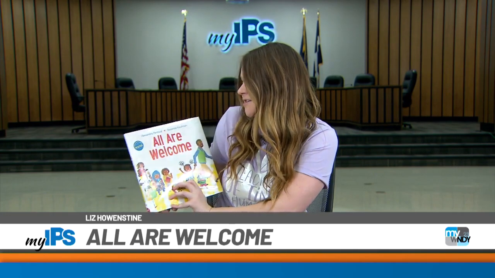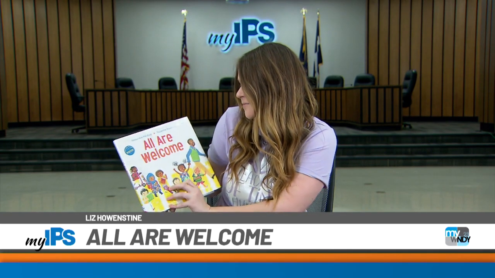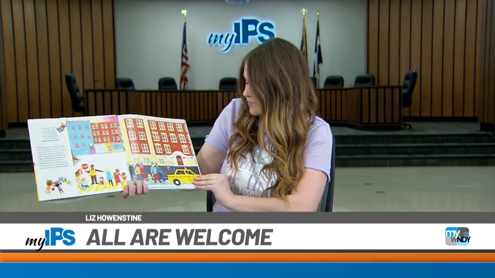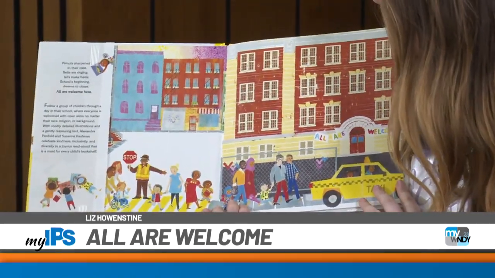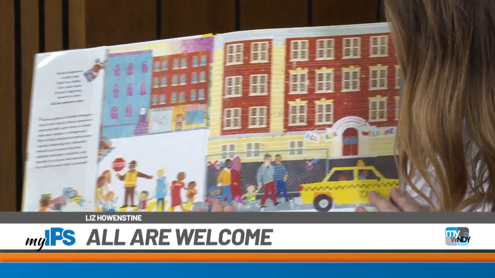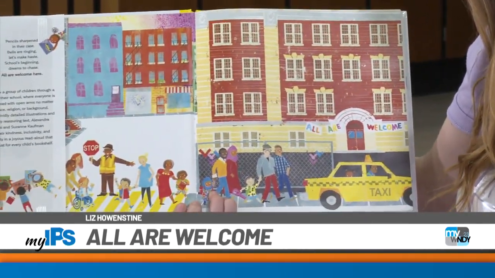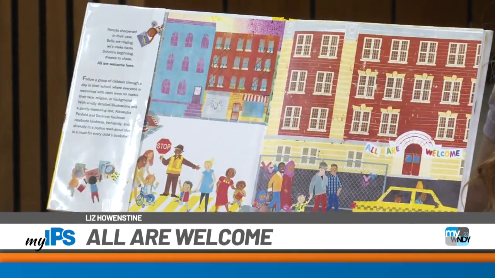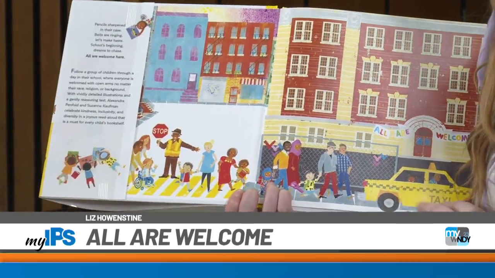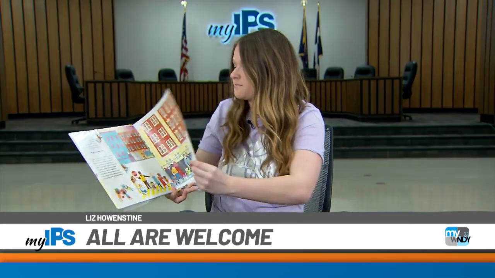This is by Alexandra Penfold and Suzanne Kaufman. Take a look at these pictures on the inside and see the city streets, see the different people that are in here. Think what it means, all are welcome.